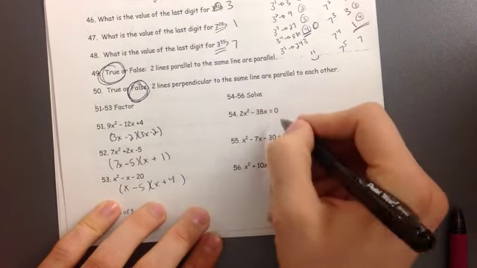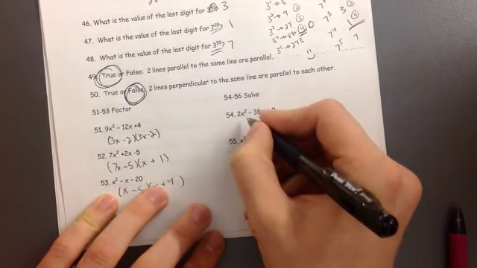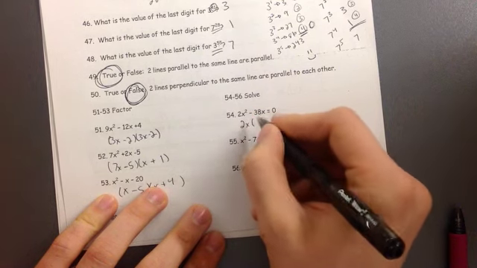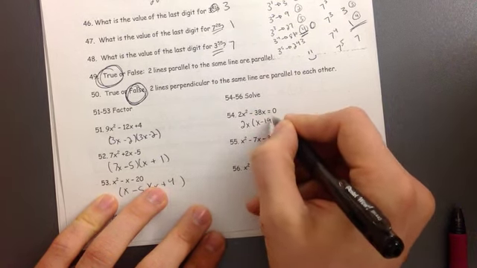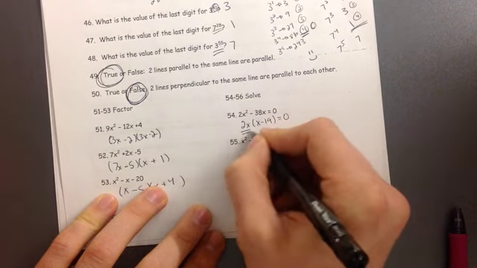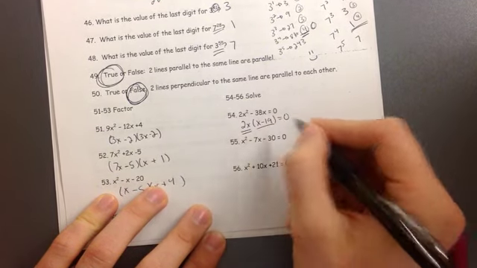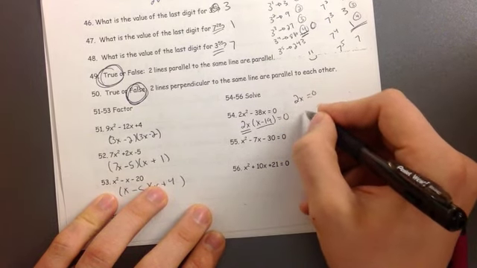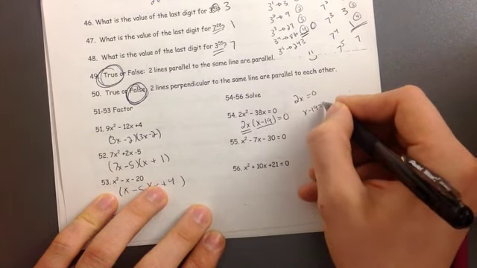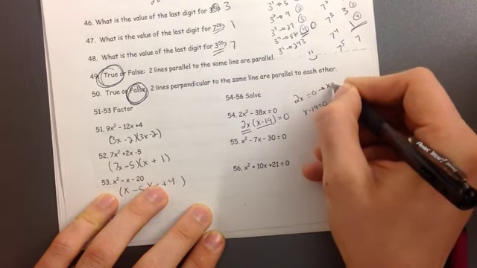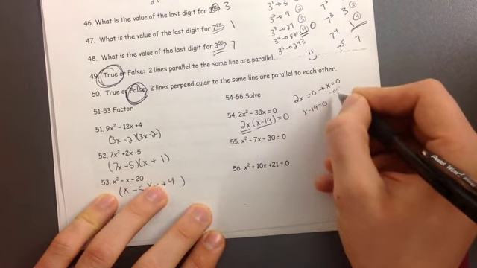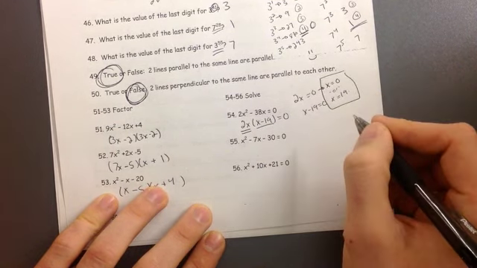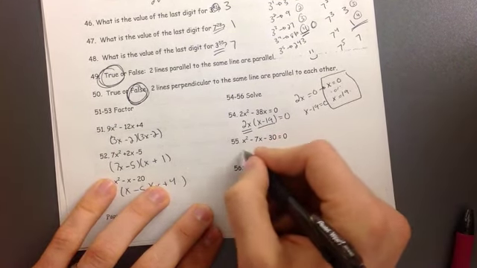54, going to have to factor and then solve. So on this one, first step factor, they both have a 2 and an x that I can pull out. What's left is an x and a 19. I have a 2x times x minus 19 equals 0. That means either the 2x is equal to 0 or the x minus 19 is equal to 0. So for this one, x could be 0 or x could be positive 19. Both answers good.